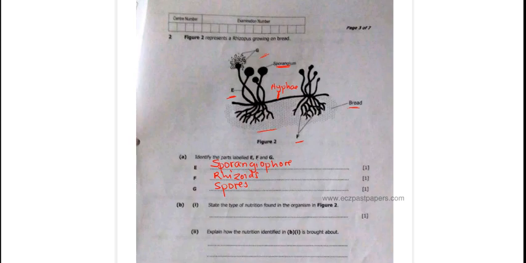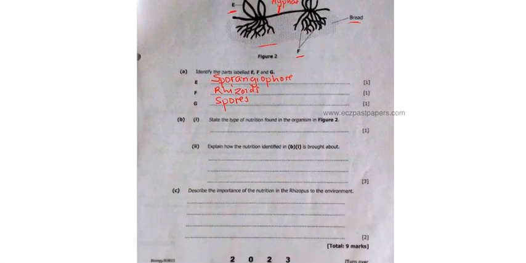Then we go to question 2b1, which says state the type of nutrition found in the organism in figure 2. Let me just move the page for a clearer view. State the type of nutrition found in the organism in figure 2. The type of nutrition is saprophytic nutrition.